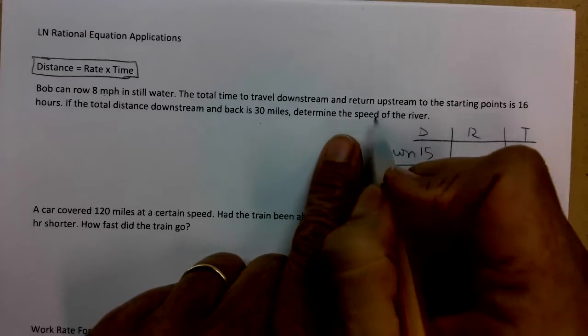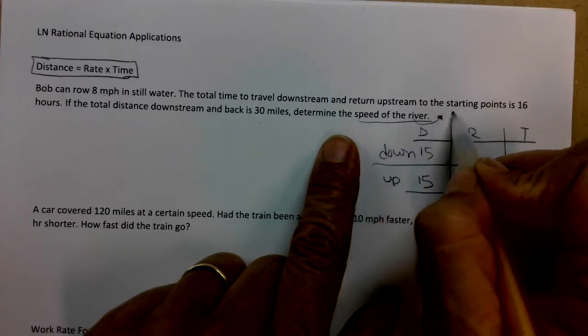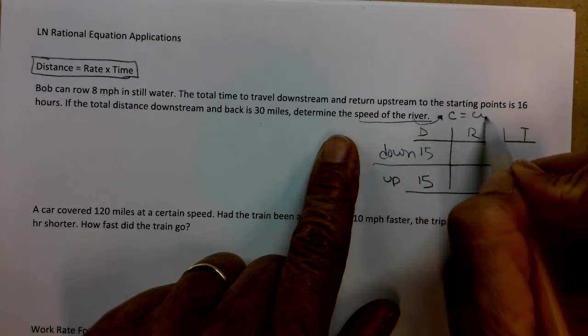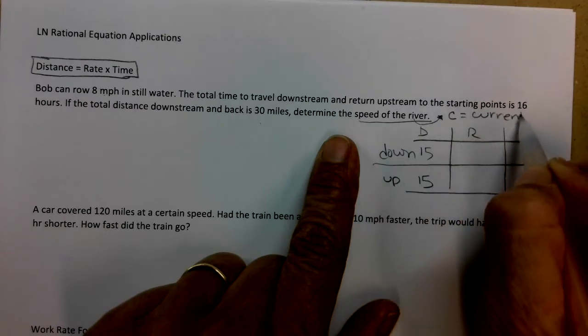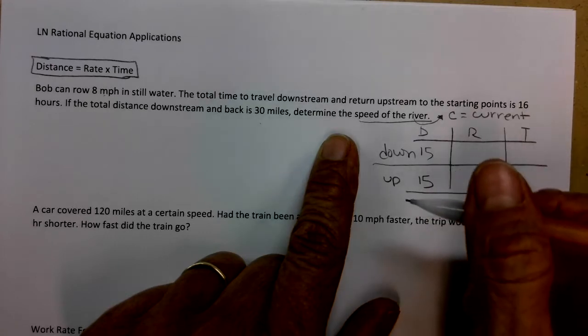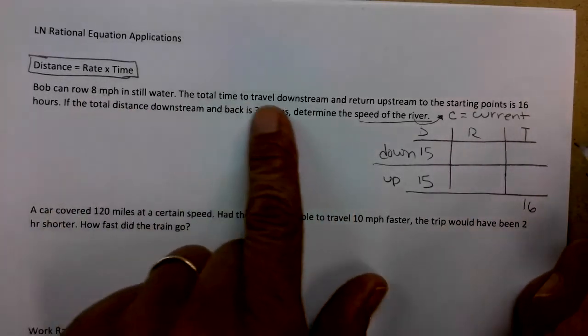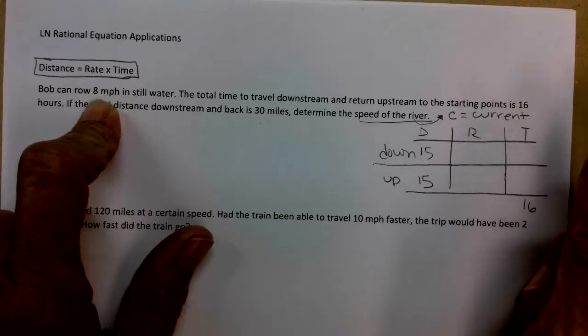Determine the speed of the river. Well, there's our unknown. Our unknown is the current, so C for the current of the river, the speed. The river's just flowing and you're either working against it or it's working with you, helping you go faster. So when you're going downstream, you're going with the current, and he can go 8 just by himself.